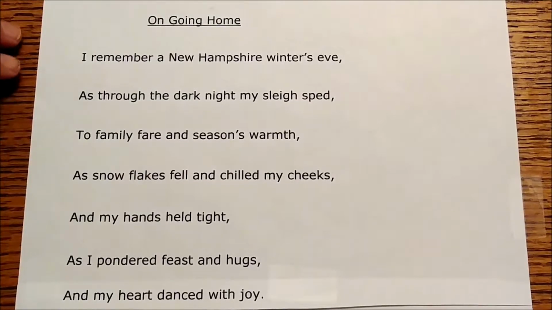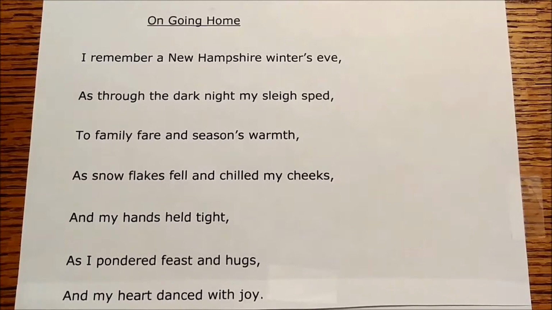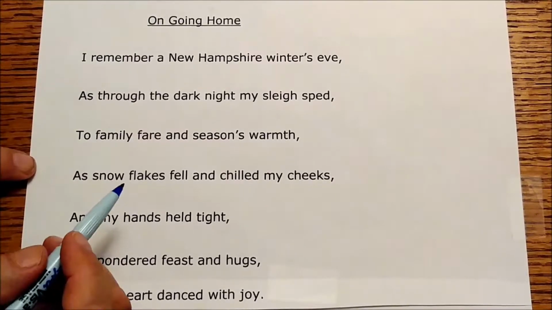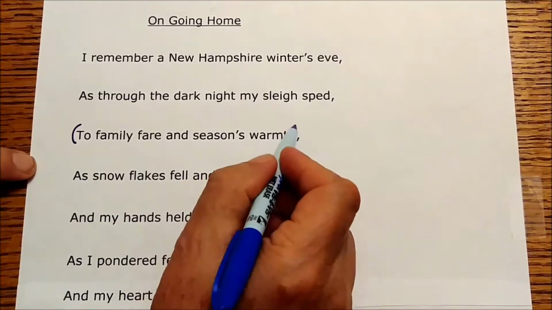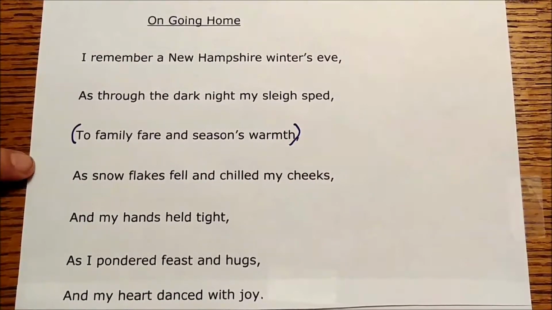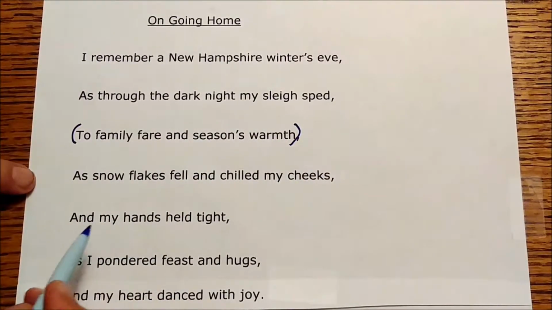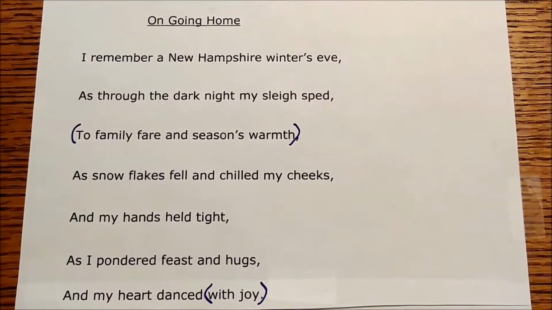Let's take a look at our grammar. First of all, let's look for prepositional phrases. And I see here to, family, and season's warmth. We have a long prep phrase there, 2 parts. Let's see. As I ponder feast and hugs. With joy. There's another one down here. Are those the only 2? It looks like it.